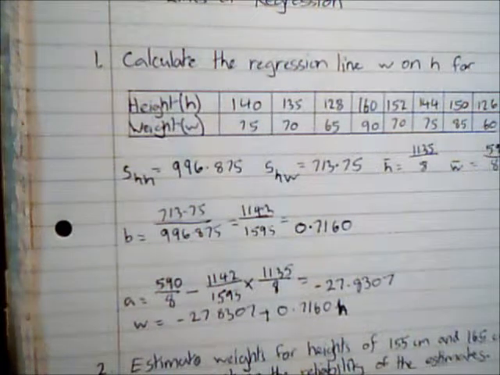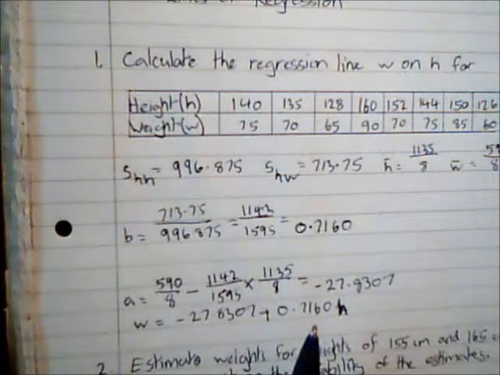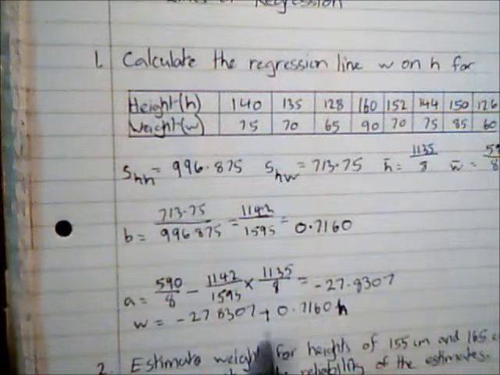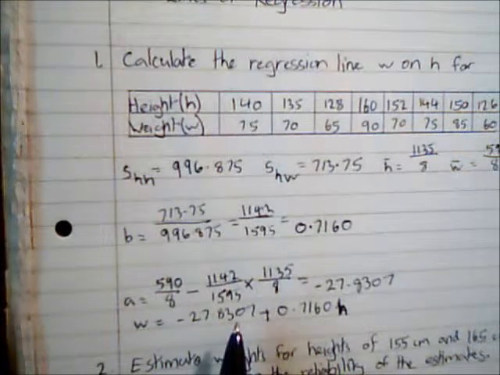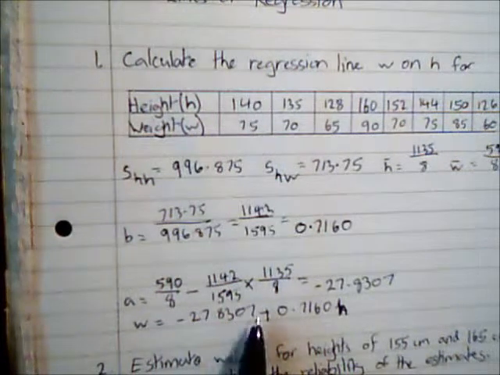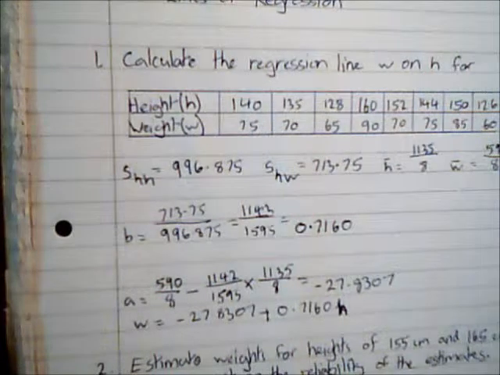Quite often you can be asked to comment on what the values of a and b actually represent. So b would represent the increase in weight for each increase of 1 for height, and a would represent the weight for somebody with a height of 0, but obviously contextually that's inappropriate, which leads us nicely into the next question.